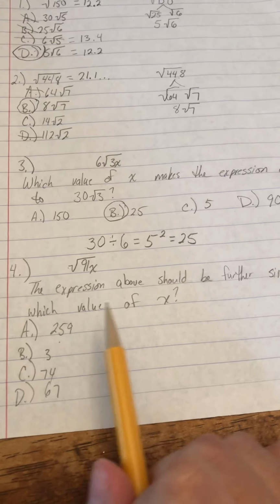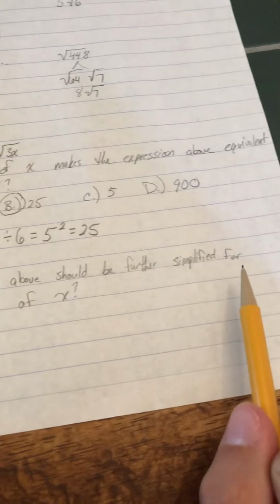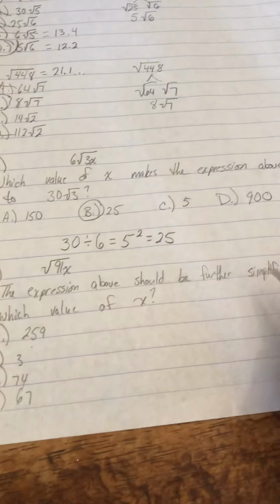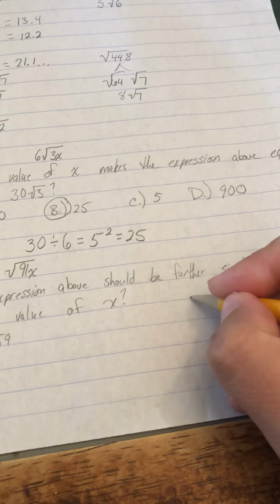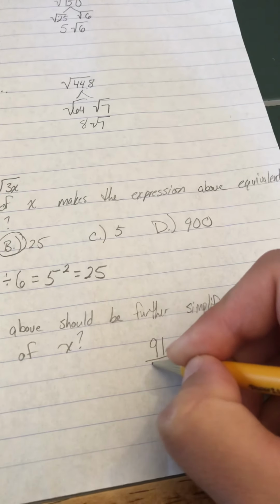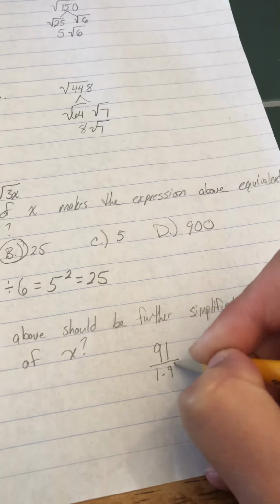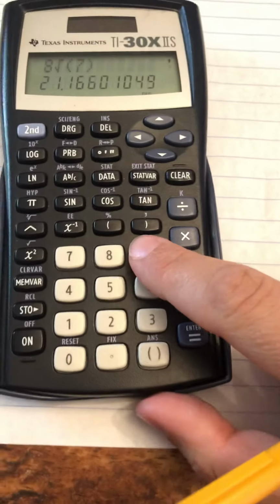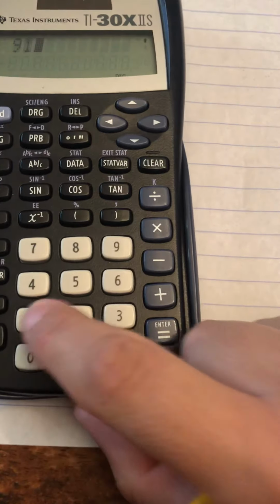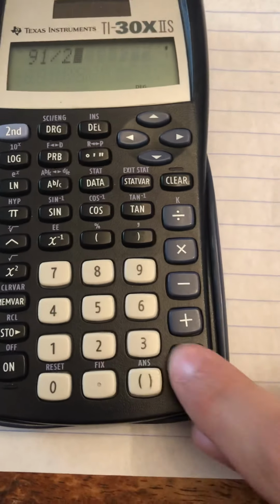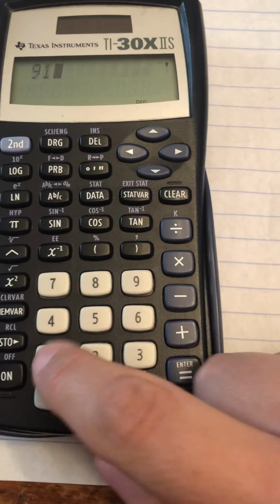Another question, the harder one, is: the expression above should be further simplified for which value of x? So you have 91. What you need to do here is find the factors of 91. Obviously 1 times 91 is a factor, but 1 is not going to help us out. Then you take your calculator to find more factors. You put 91 in there, and you start dividing. So the number that comes after 1 is 2. It's not going to go in evenly. Then you do it by 3.